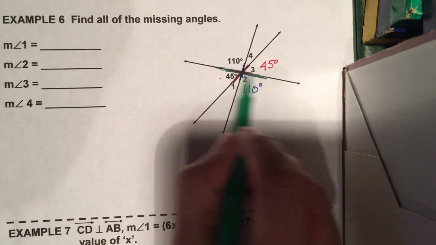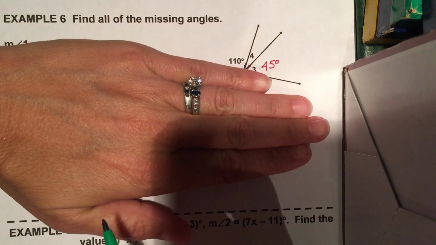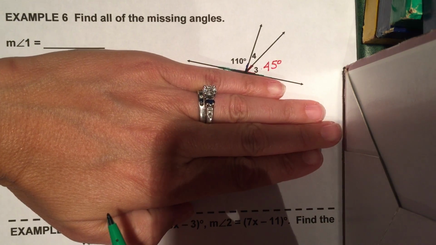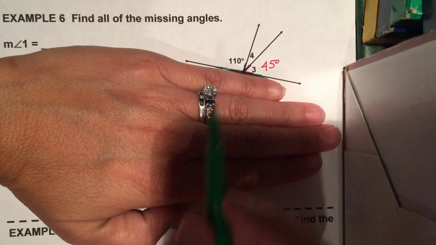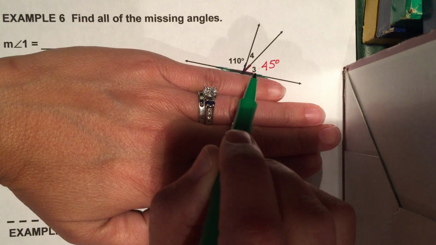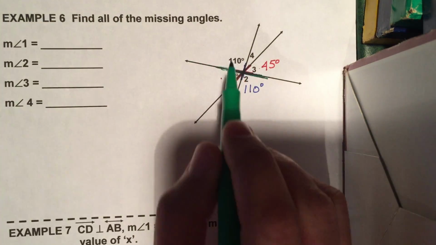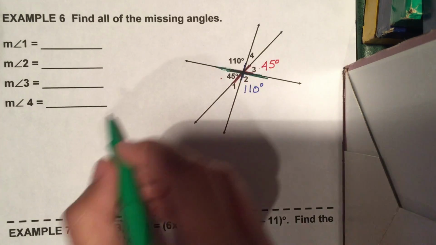You see the straight line here? If I were to eliminate this half of the picture, you see that the straight line is formed with 110, 45, and 4, which means anytime we have a straight line, what do all the angles have to add up to? 180.